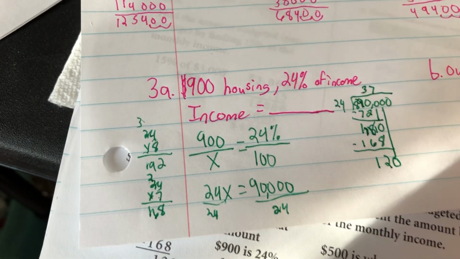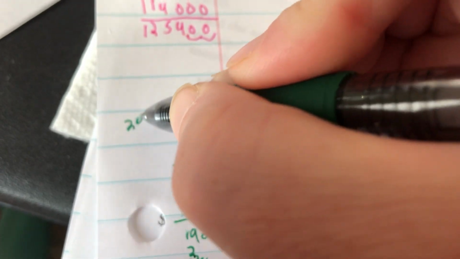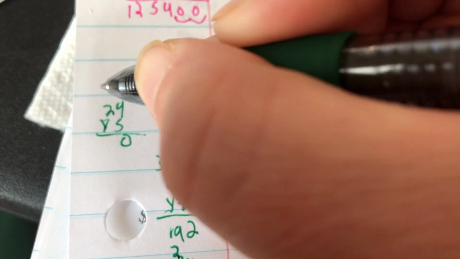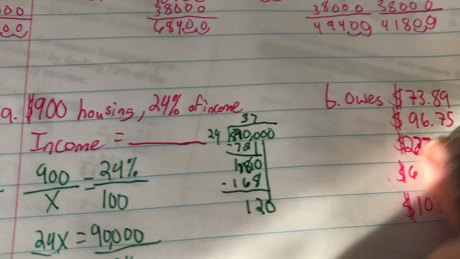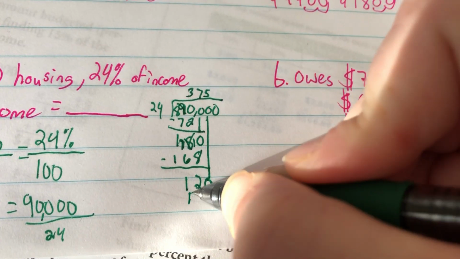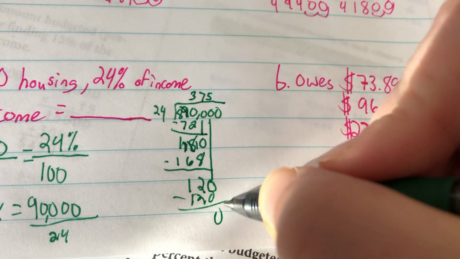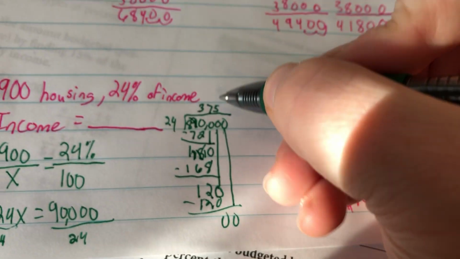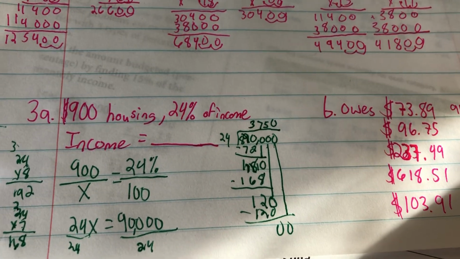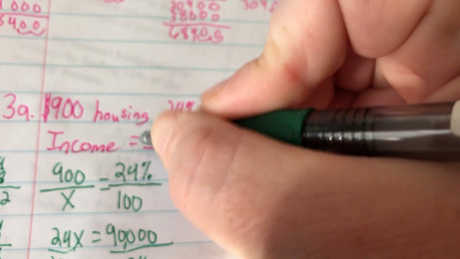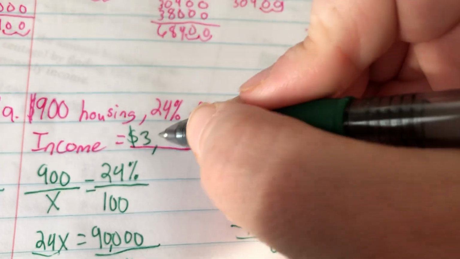So 24 times 5. 5 times 4 is 20. 5 times 2 is 10, 11, 12. It is exactly 120. Perfect. So 5 times 24 is 120. Subtract, bring down my next 0. 24 goes into 0 zero times. So their total monthly income is $3,750.